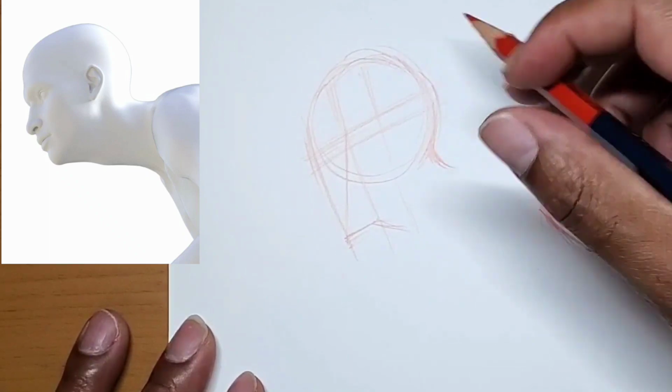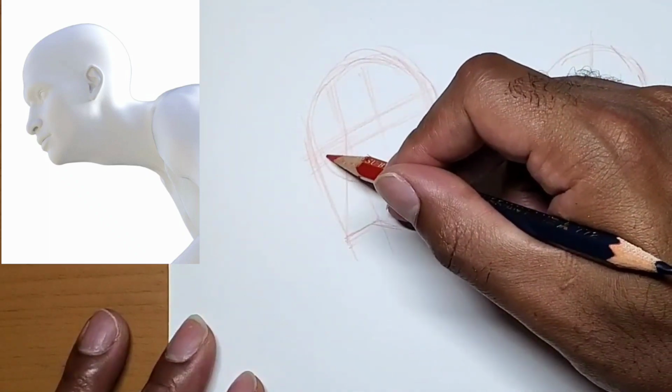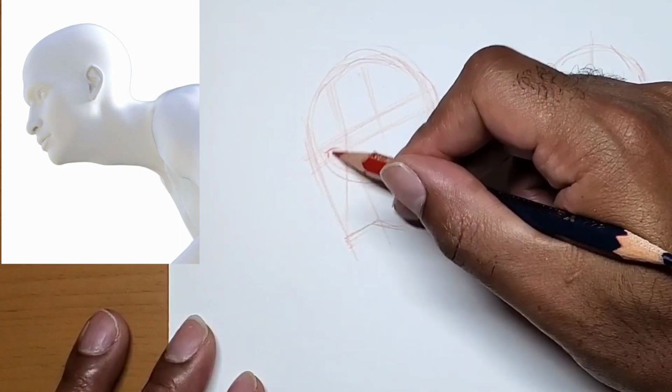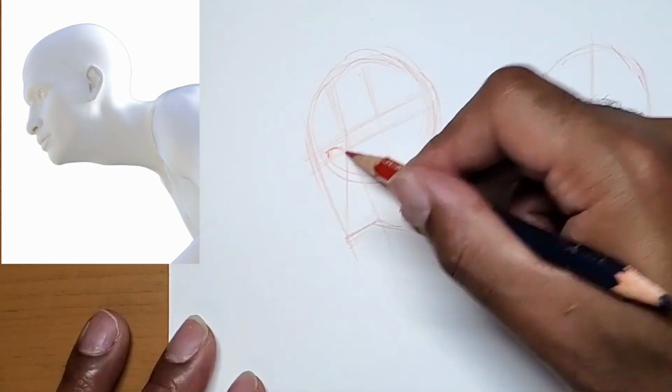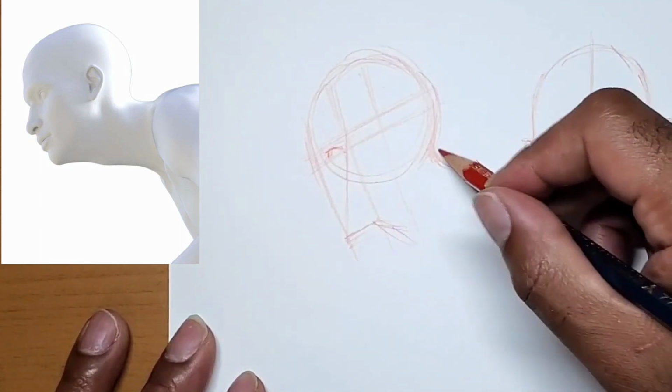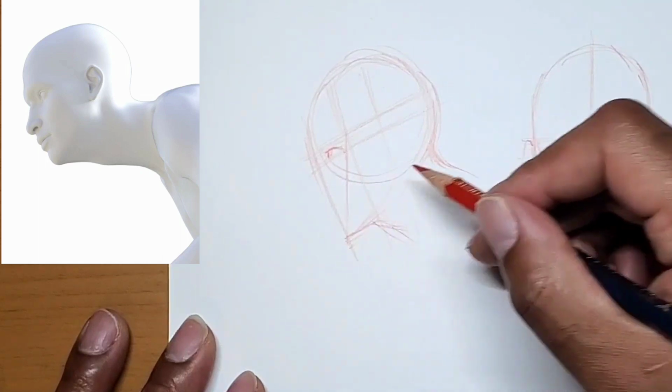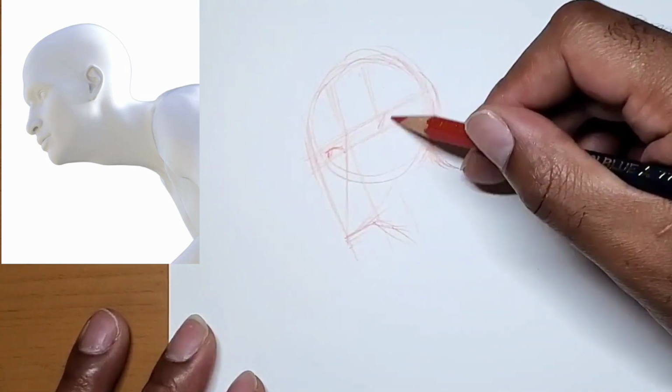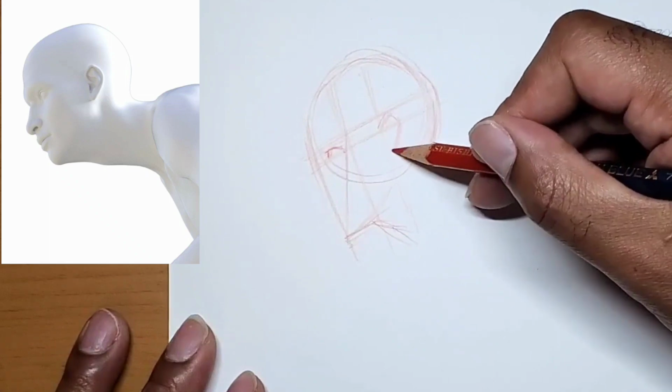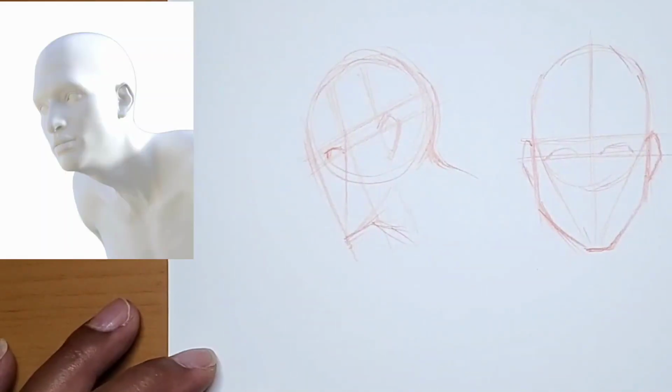And the triangle will always show me where to place the eyes and how far the mouth is going to go. Like right now I'm putting the eye on that bottom second line, and I'm adding the ear onto that back line.